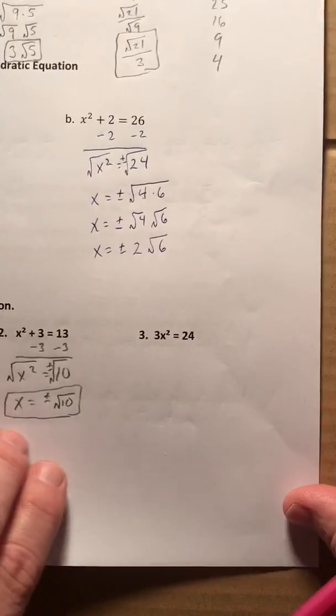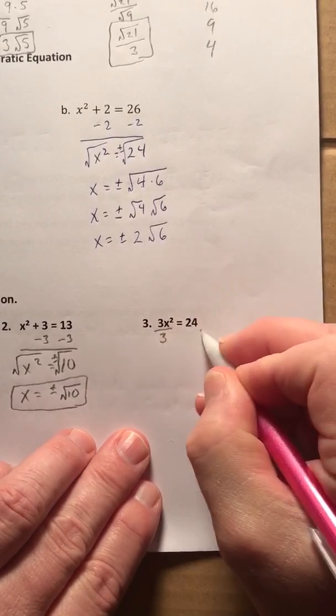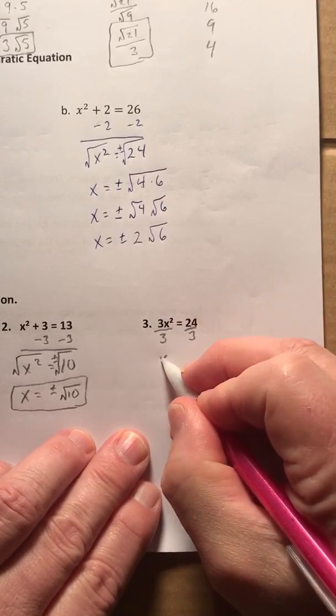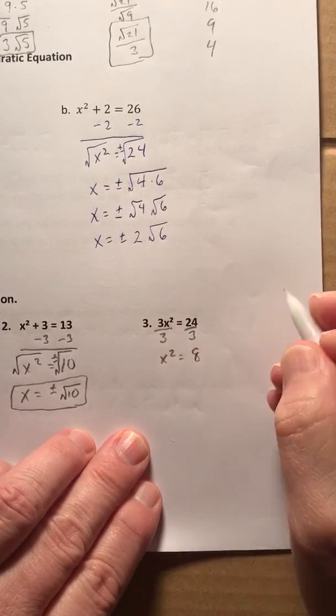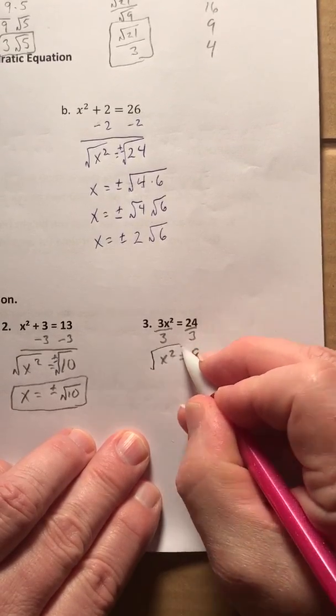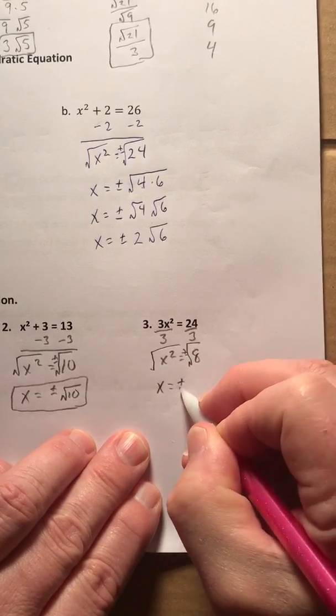All right? And then number 3. Again, we divide by 3 because we act like this is an x. So that gives us x squared equals 8. Now we got to get rid of this square because x is by itself. So we square root, plus or minus. So we get x equals plus or minus.